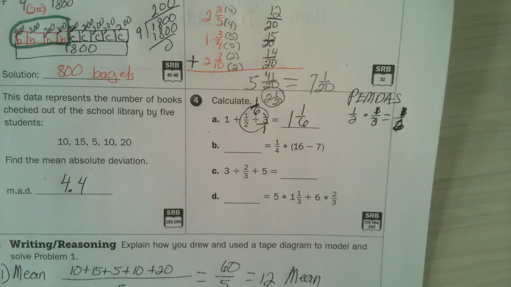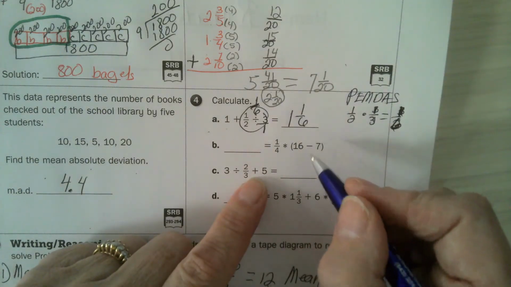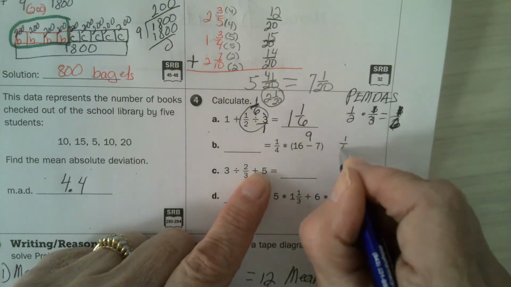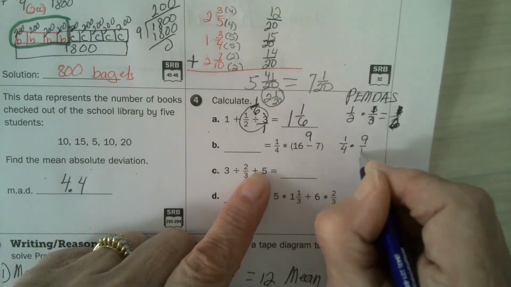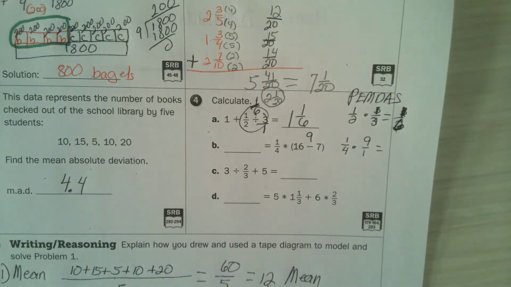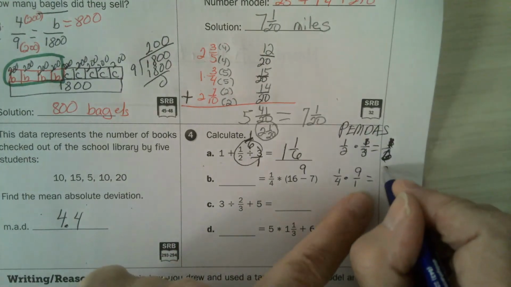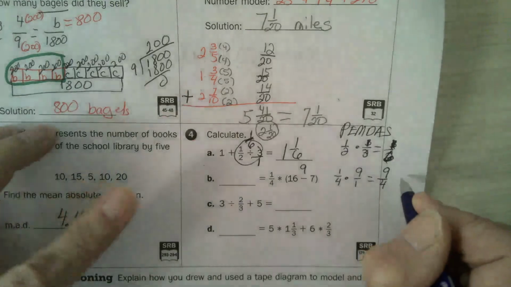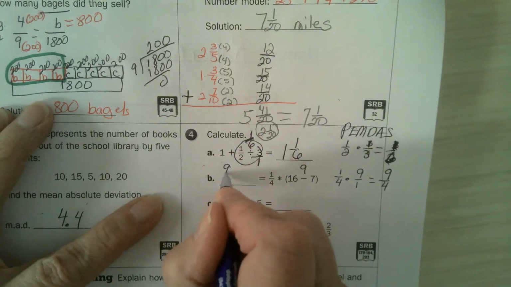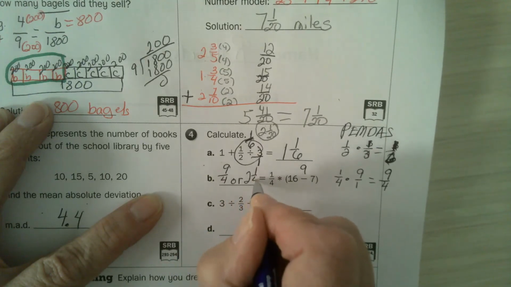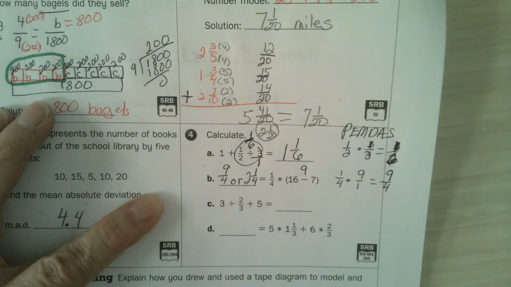Now let's go to the next one. You're going to do the parentheses first. 16 minus 7 is 9. So you're going to have 1/4 times 9 over 1. Remember, you have to change your whole number to a fraction. You gently pick it up and put a 1 underneath it. Now we can multiply. 1 times 9 is 9. 4 times 1 is 4. So the answer is 9/4. What's another name for 9/4? 2 and 1/4. Right. How many 4s are in a 9? 2. How many's left over? 1. Any questions?